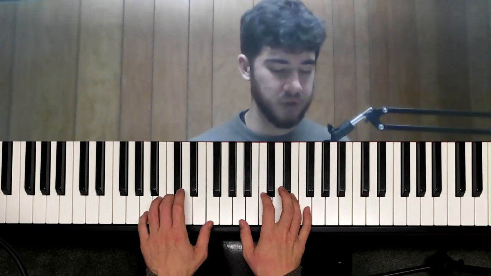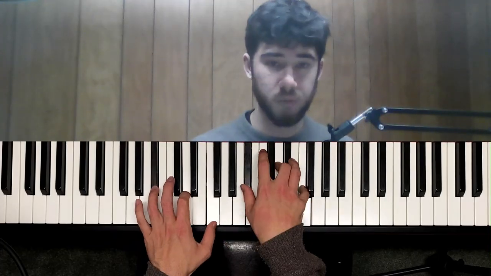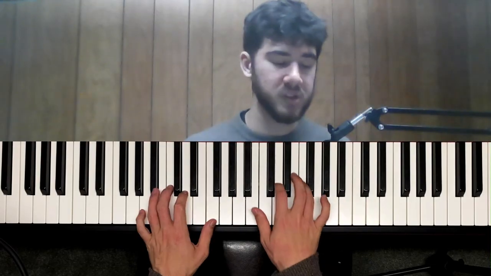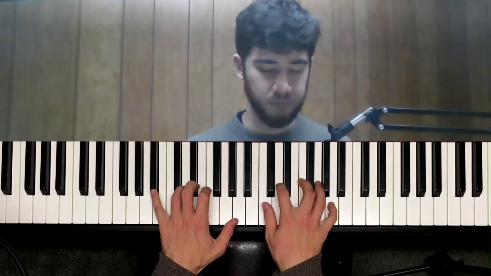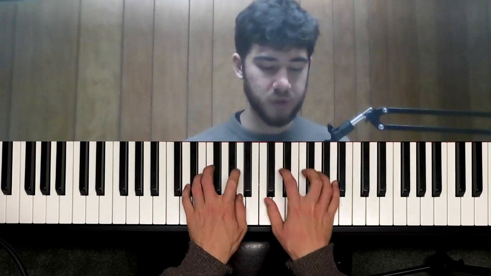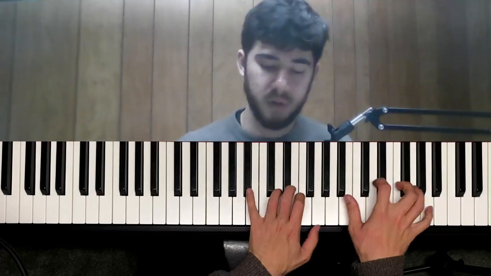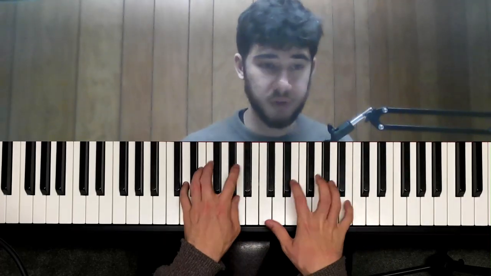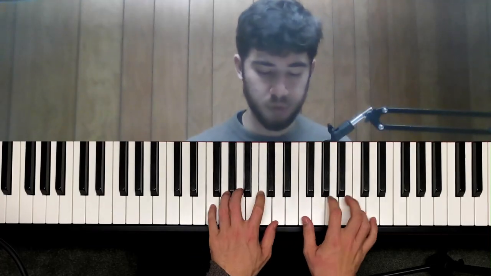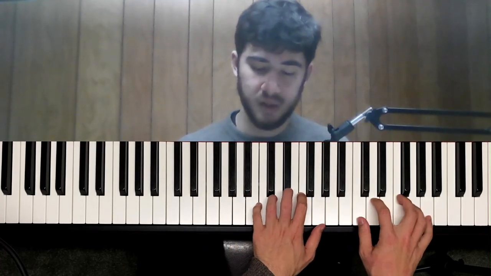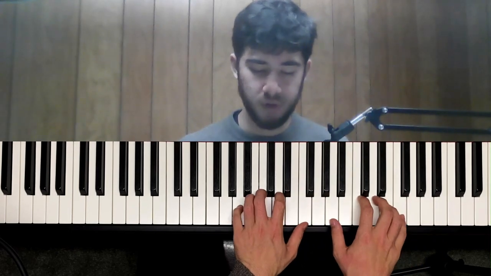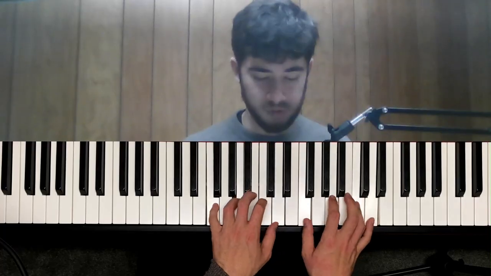Root, second inversion, first inversion, root position, first inversion, second inversion, root, second, first, root. And I'll add the 7, sorry, I should have done that. Root, first, second, third, root, third, second, first, root. And then finally D minor 7: root, first inversion, second, third inversion, root, third, second, first, root.